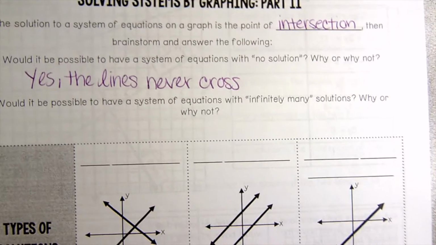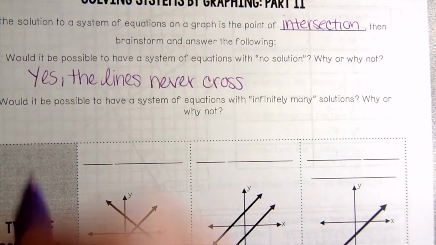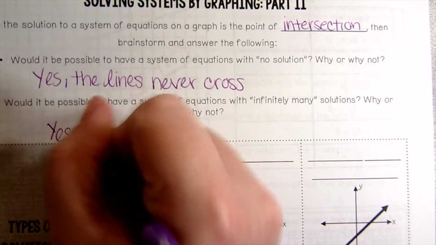Is it possible for them to have infinitely many solutions? Yeah. How so? They're the same line. If it's the same line.